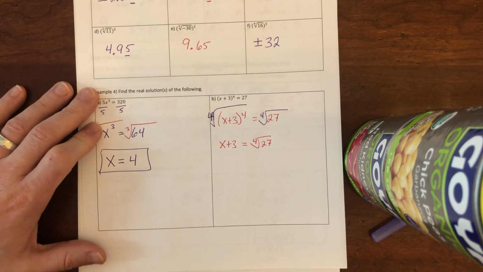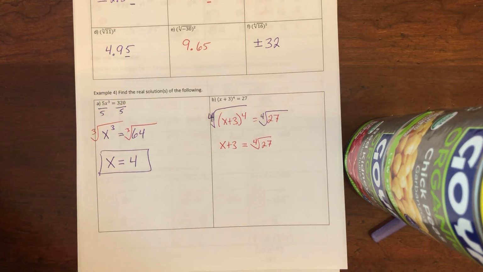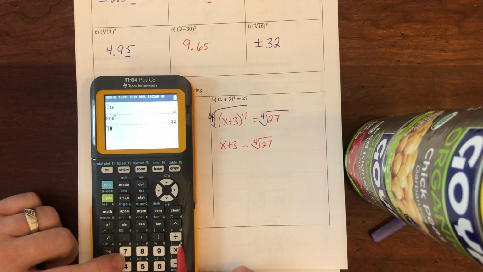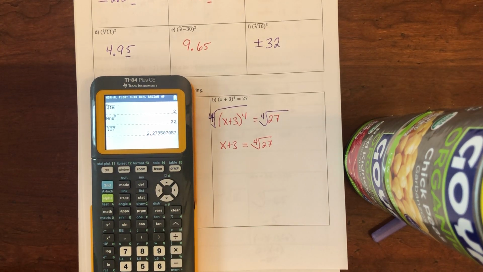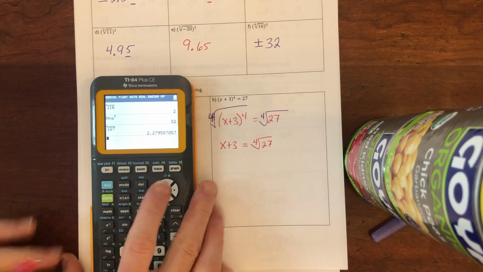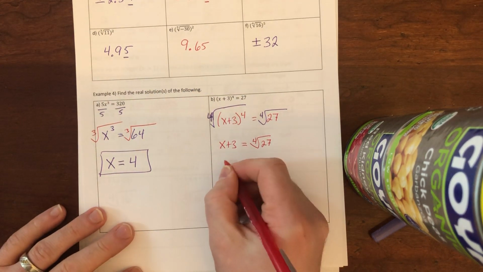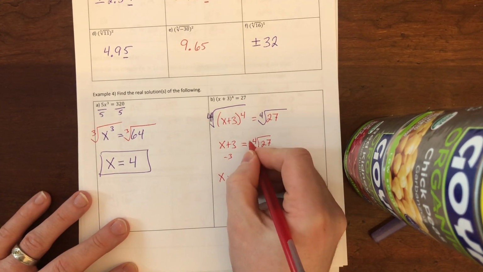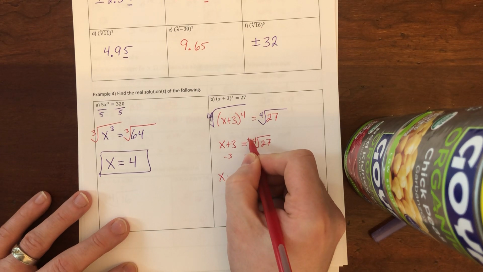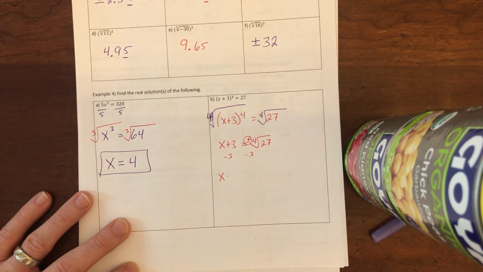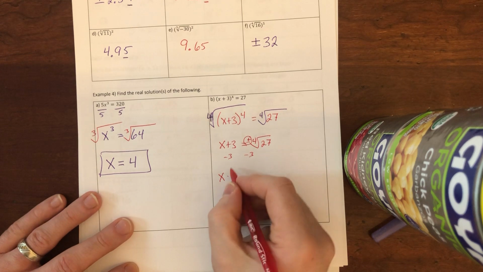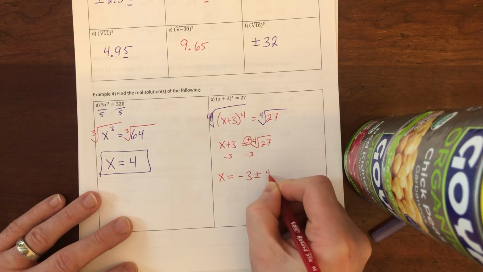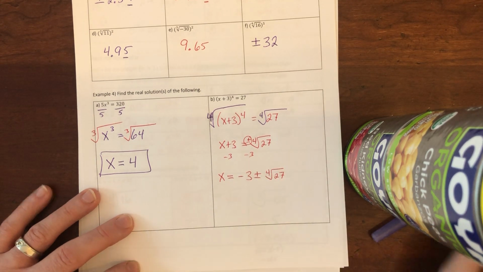Well, we don't know the 4th root of 27, all right? And just to show you that we don't, I'll go through and show you we really don't. All right, it's this kind of crazy decimal that we get here. All right, irrational number, if you will. But what we would do is now we'd subtract our 3 from each side. Oh, what did I forget here? I forgot the plus or minus. All right, because we're taking an even root. All right, so we have x equals -3 plus or minus the 4th root of 27.